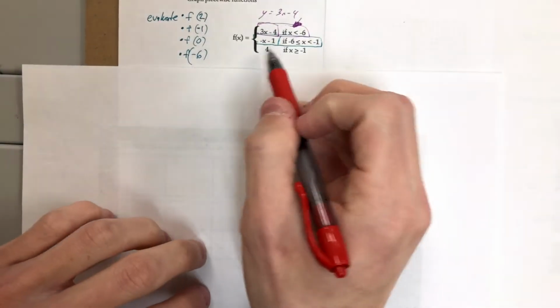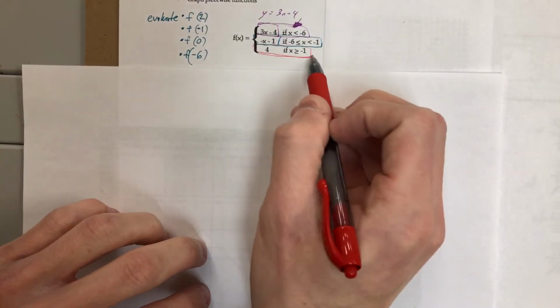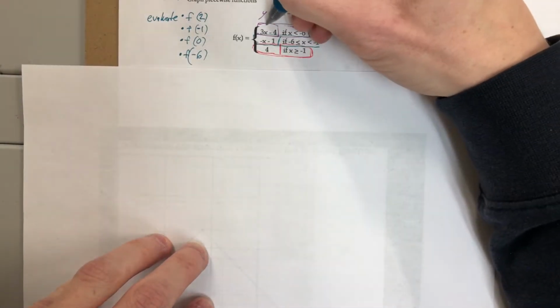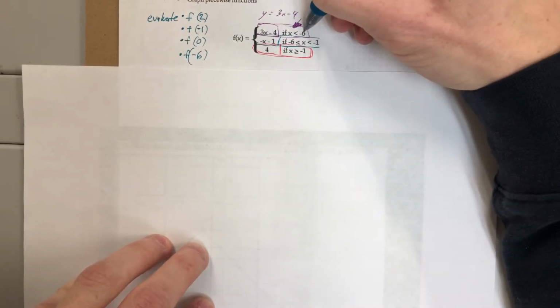And then last we have y equals 4 if x is greater than or equal to negative 1. Each of these has its own rule, and all it really means is you use this equation when this is true.